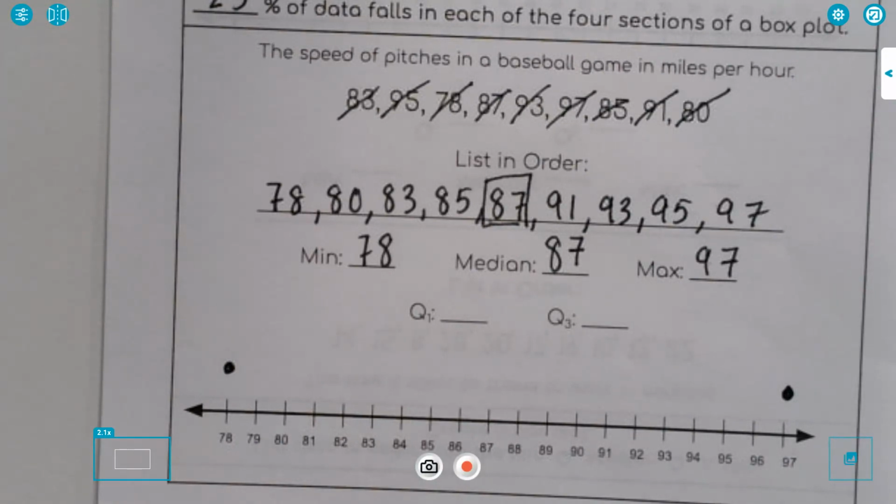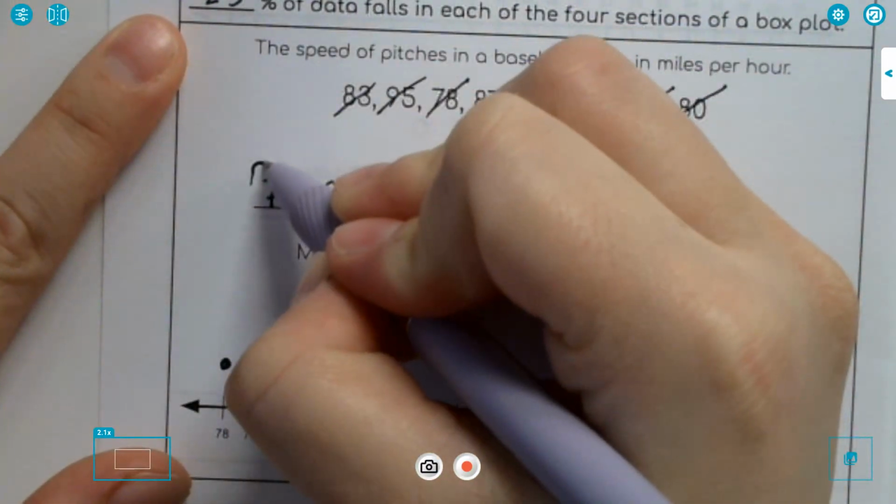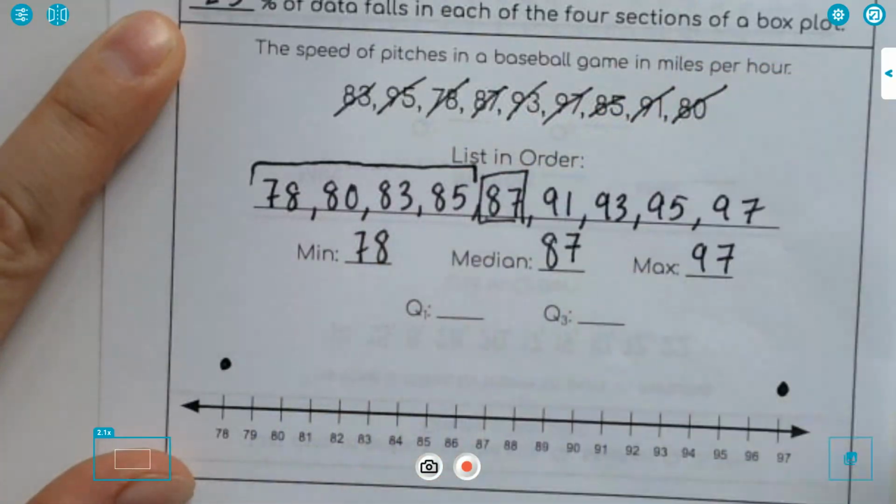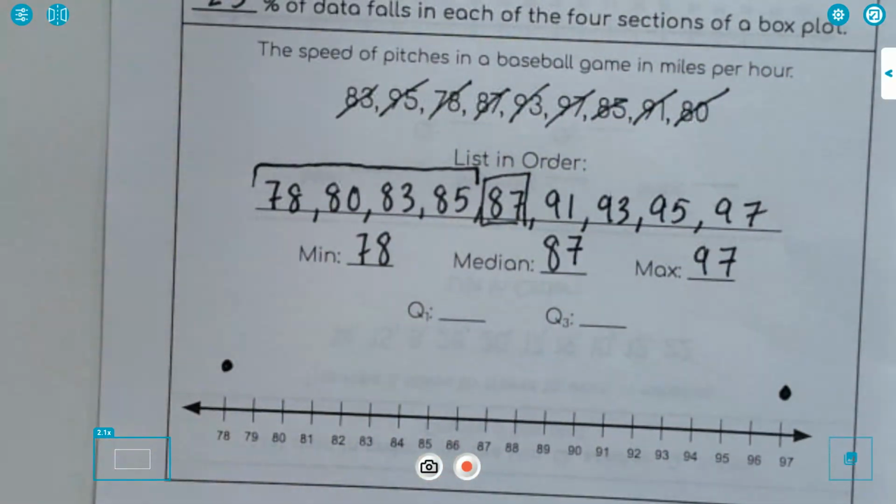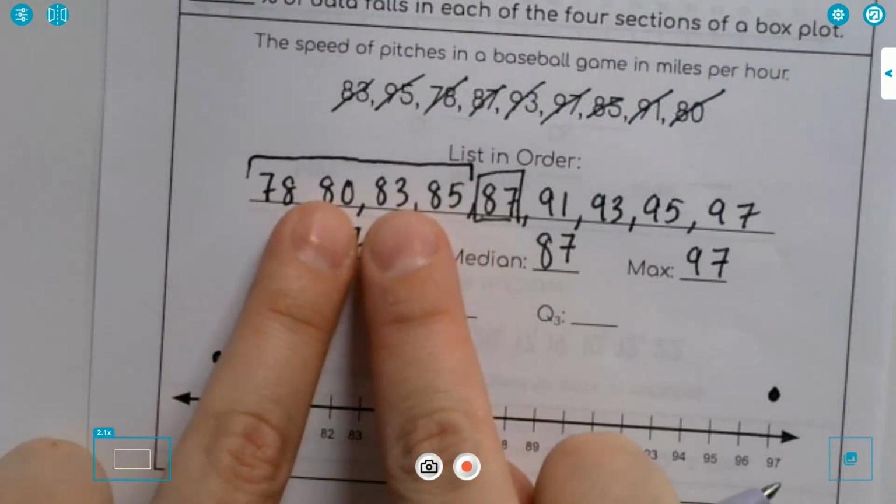Okay, so for an example where we have an odd number of numbers, there's going to be one number right in the middle, one median. Since it is exactly in the middle, it's not in the lower half, and it's not going to be in the upper half. We are not going to include it in either. So that means to find our quartile 1, to find our lower quartile, we are only going to look at these 4 numbers. So just look at those 4 numbers and go 1, 2.